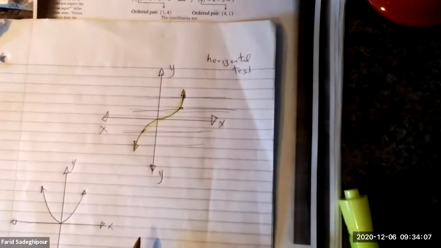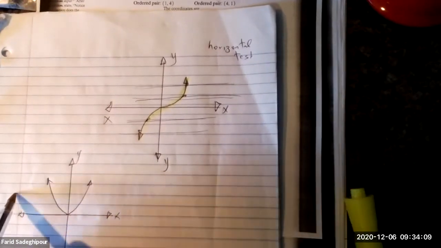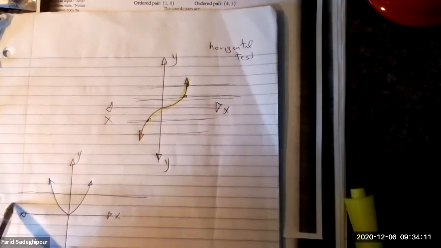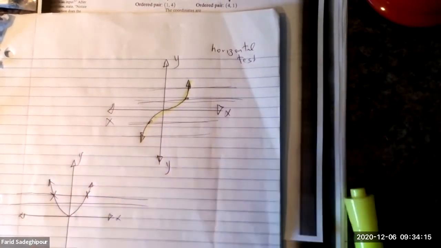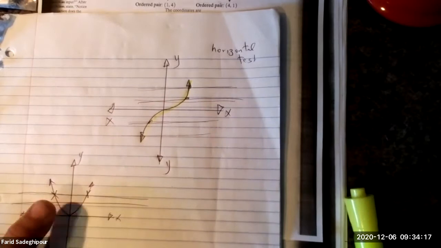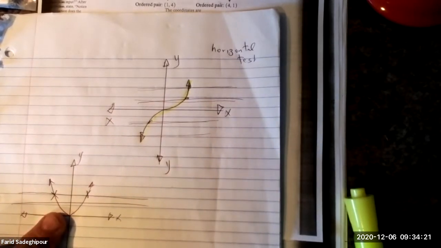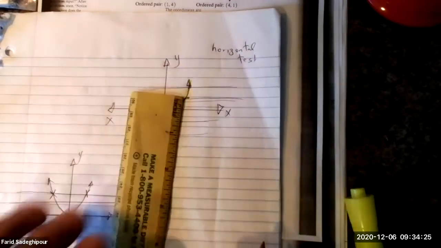Now this one, does it pass? No, because when you have a horizontal line, look, your horizontal line intersects your graph at 2 points. So this one fails the horizontal test. And then let's look at another one.